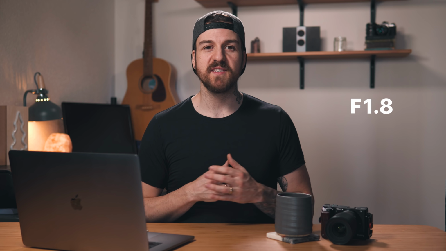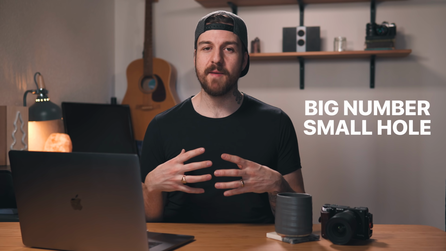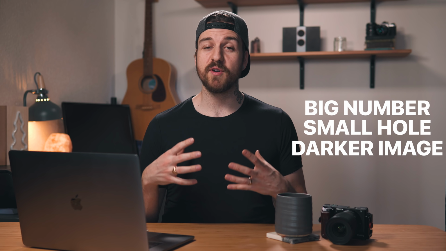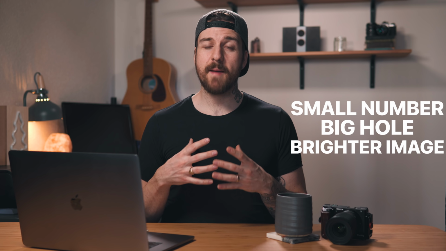Now here's where it feels like it gets a little bit backwards. Aperture is expressed in a number beside the letter F. You may have heard of this as an f-stop. If the number is bigger, the hole is smaller and the image is darker. If the number is smaller, the hole is bigger and the image is brighter. So an aperture of f11 is much darker than an aperture of f4 or an aperture of f1.4.